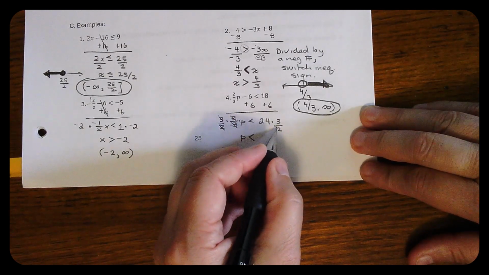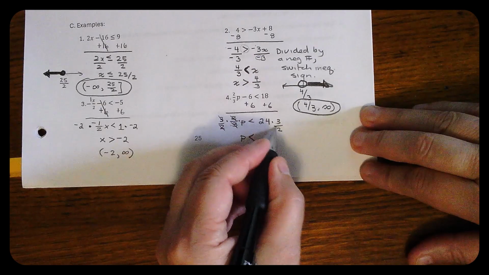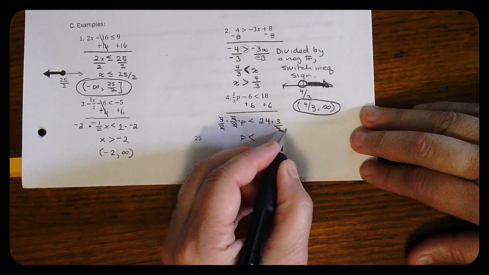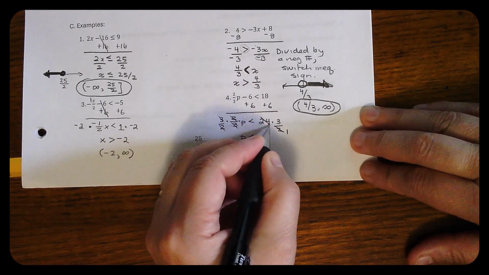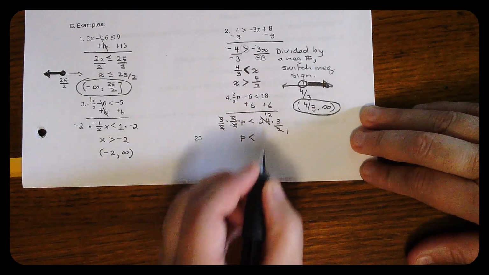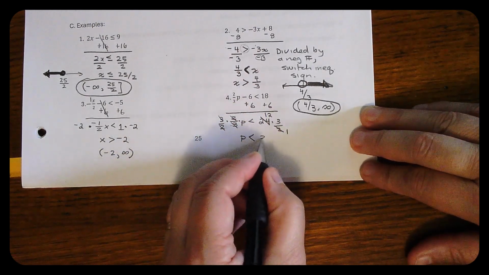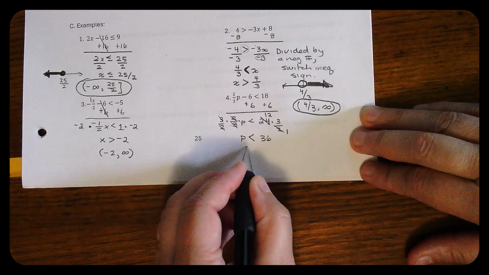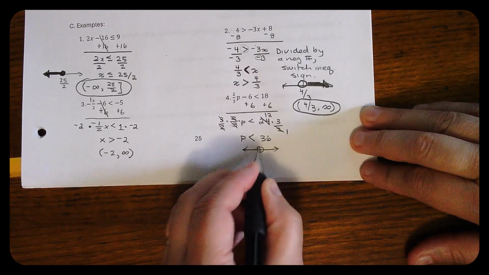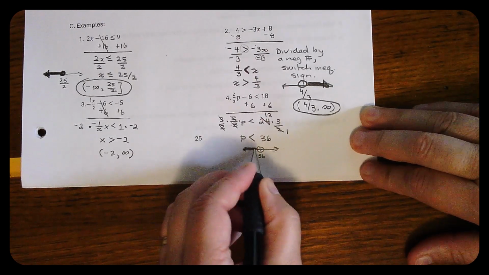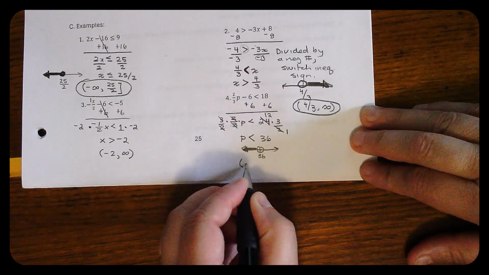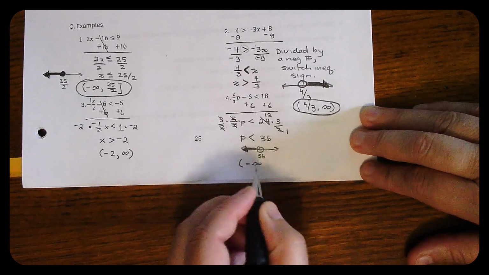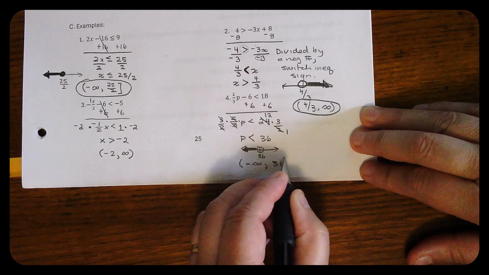I'm going to cross cancel here. You can use your calculator, but 2 goes into 2 once, and 2 goes into 24 12 times. 12 times 3 is 36. So if we draw a number line, that's all the numbers to the left of 36. So this would be negative infinity. Got to read left to right, to 36 with a parentheses.